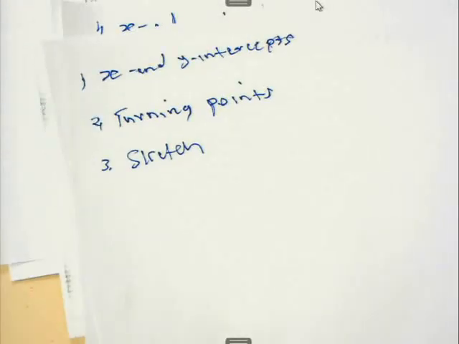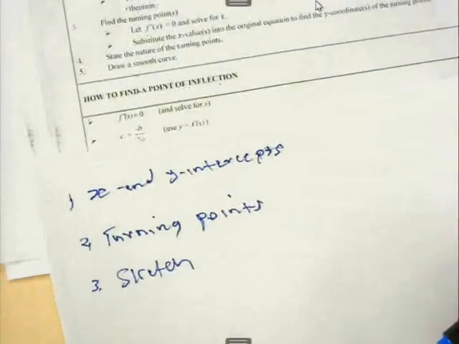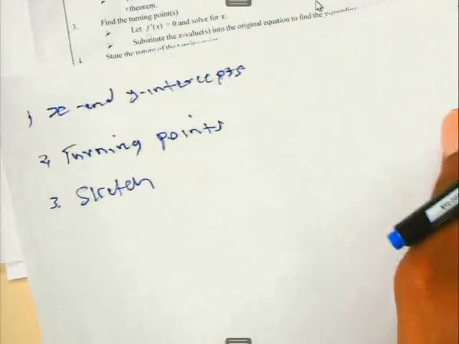Now let us take one example before we talk of the point of inflection, and how to find the point of inflection.